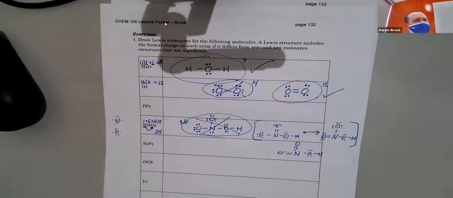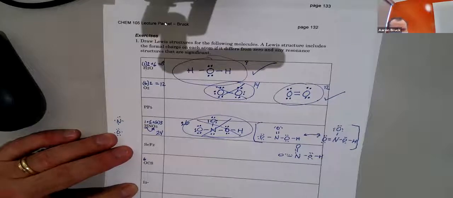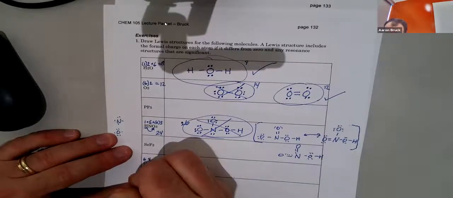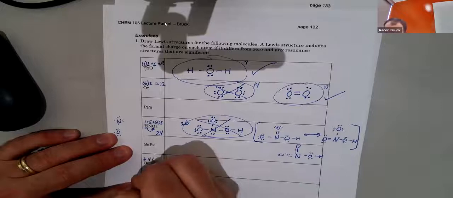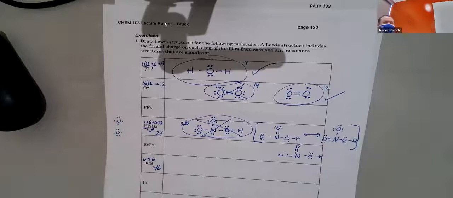All right, let's do one more example, and then we'll call this a week. I'm going to skip ahead and do OCS. So I've got 6 electrons for oxygen, 4 electrons for carbon, and 6 for sulfur. All told, 16 electrons in this structure.